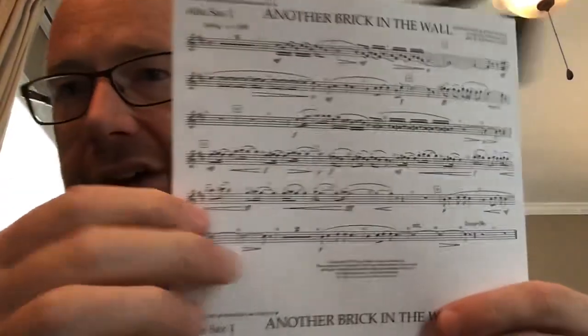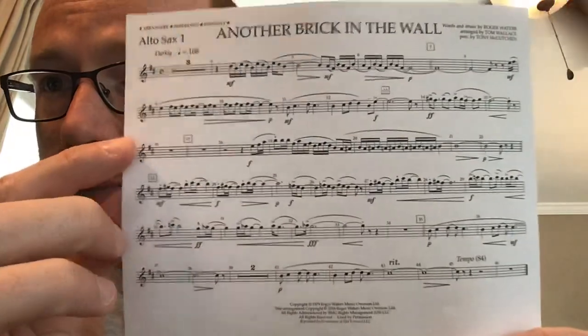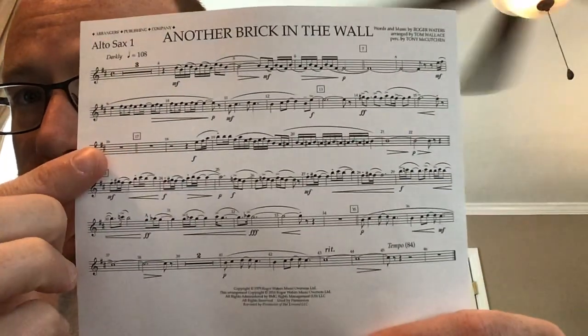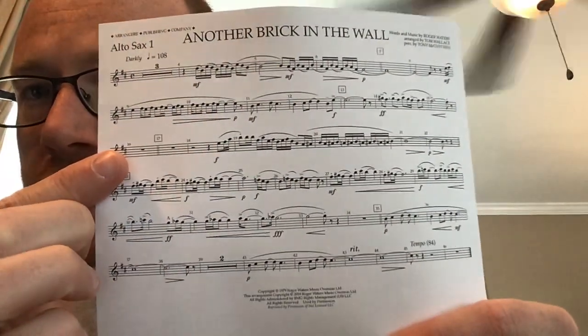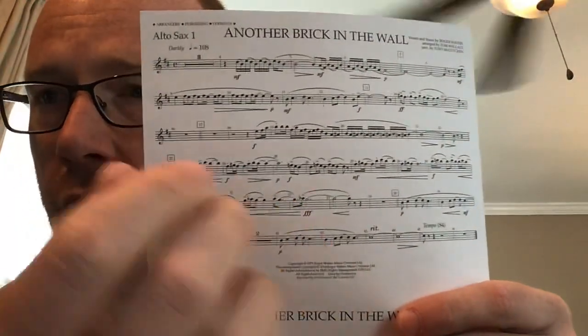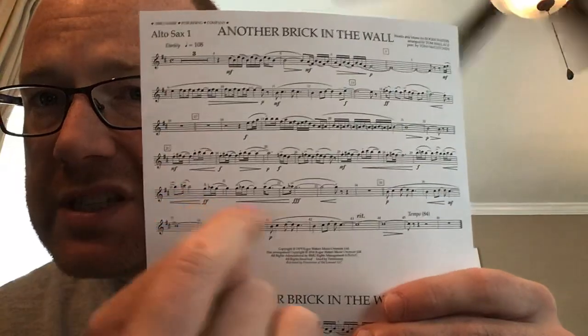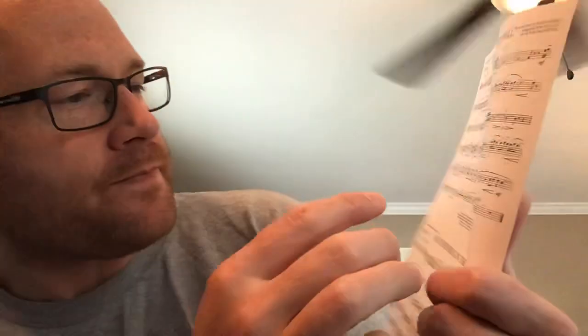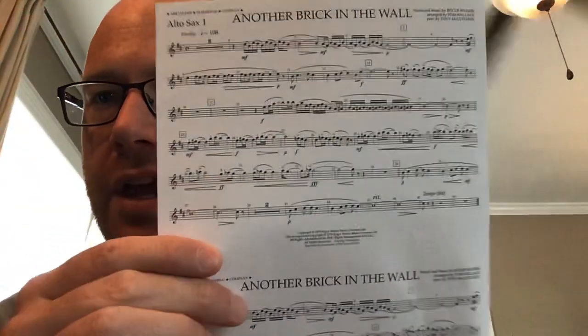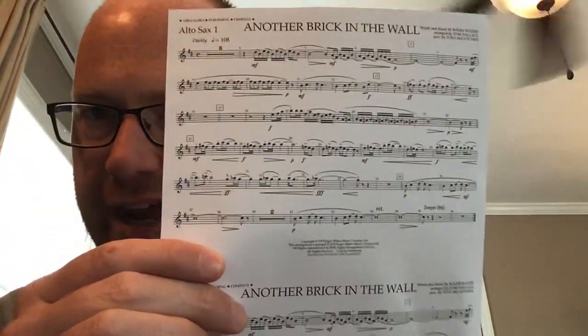All right, alto saxes. We are going to be looking at, again, another brick in the wall, and we're going to be starting right here about measure 17. I realize you start with some rest, so yours is going to be a little bit different than others. But our goal is to try to get from 17 to right around measure 29 or so. Okay? And then we'll take a look at the second half.